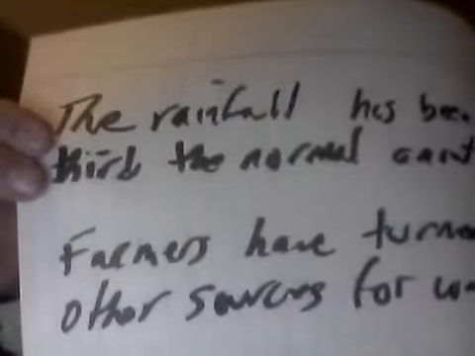Now, let's say you want to give more information. And that's the whole idea behind expository writing, is you want to give them more information. Let's say you want to tell everybody that the rainfall has been 1/3 the normal amount, and farmers have turned to other sources for water. Well, that is what you're including in your writing. You write it down and you include it as you continue with your essay.